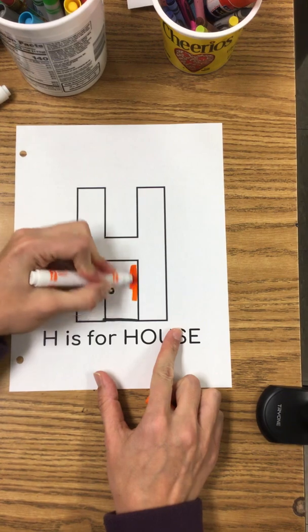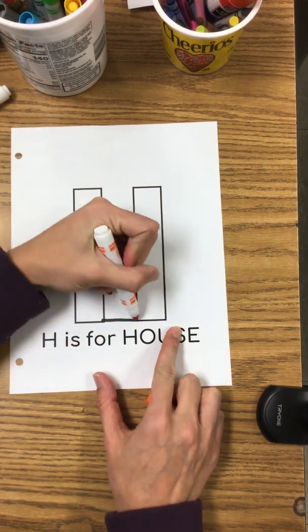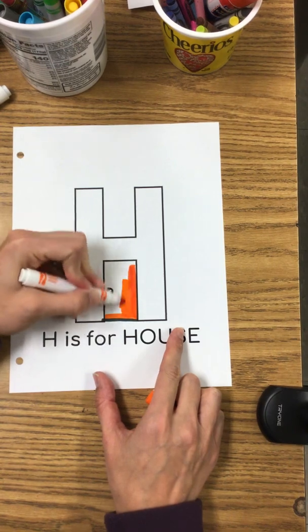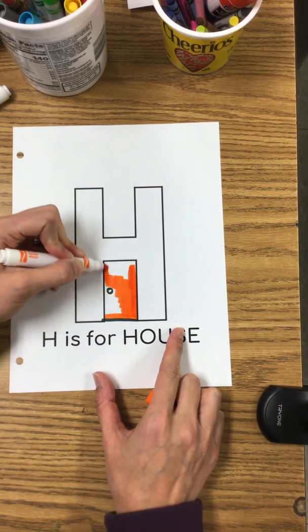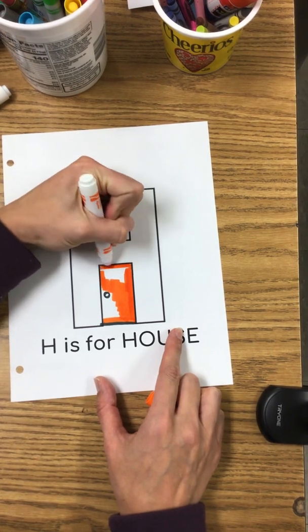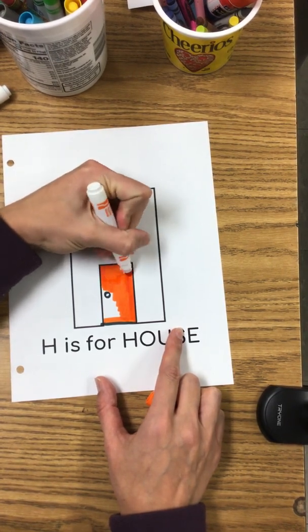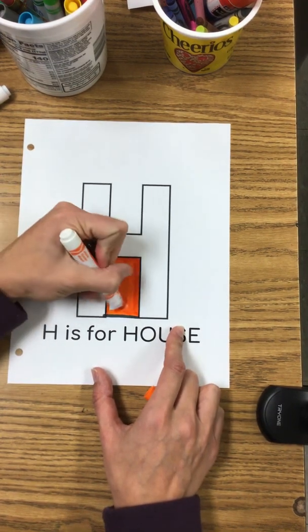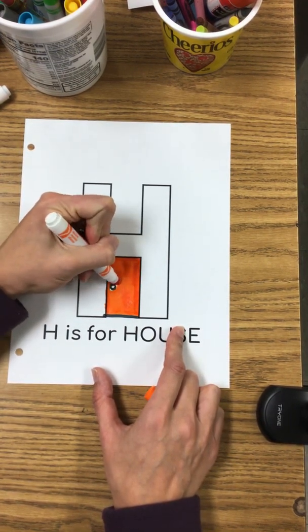And then I'm going to color the door of my house. So if you have crayons, markers, colored pencils, ink pens, whatever you have at home to do your art, whatever you guys have been using, you can do for this project. I'm using markers today just because they're nice and bright and you guys can see them easily on the video.